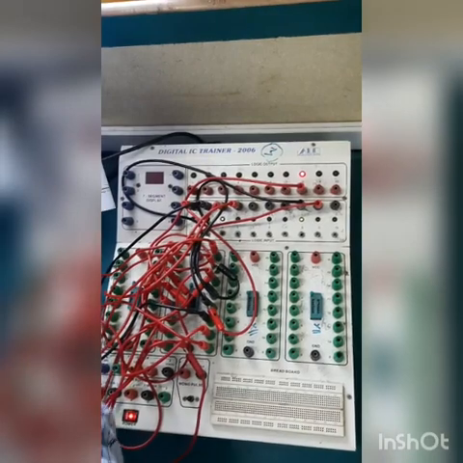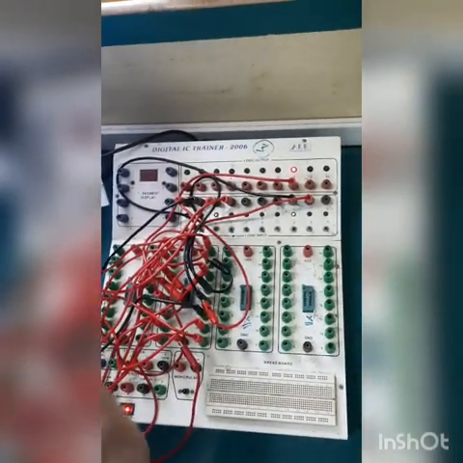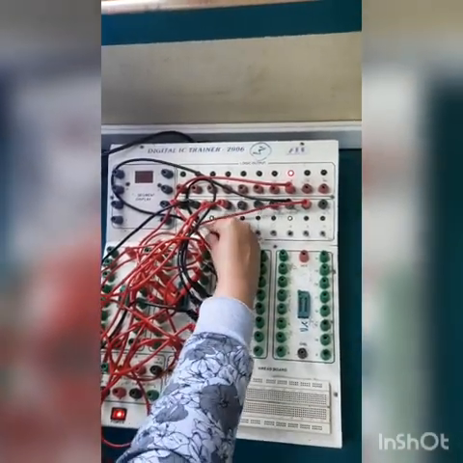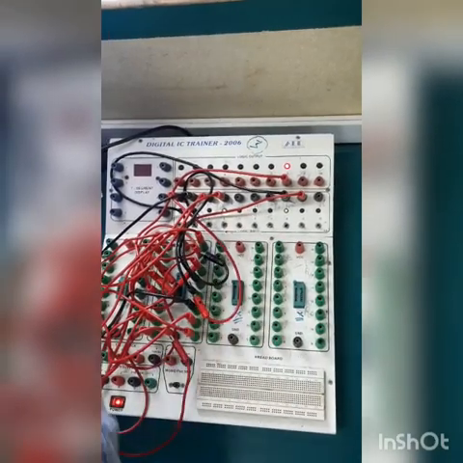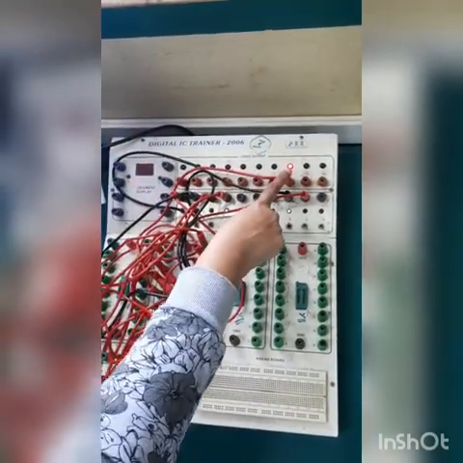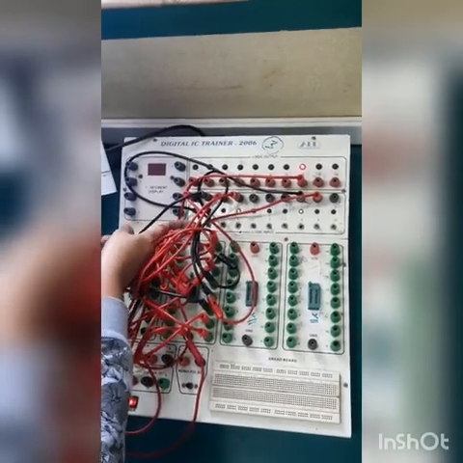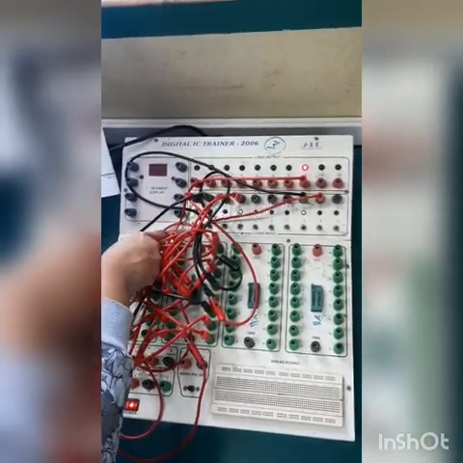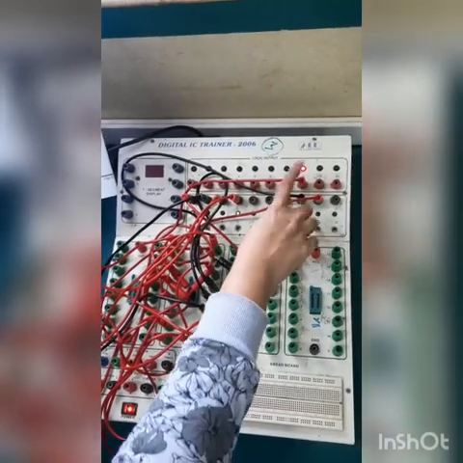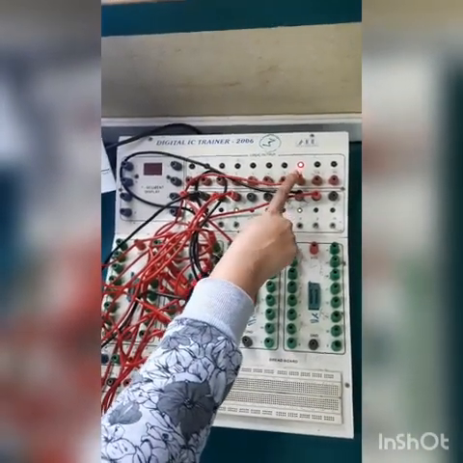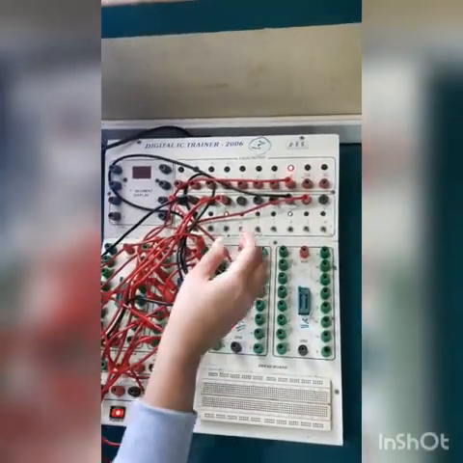And let us check for don't care. Since we have taken don't care as 1, we will see. I'll give 8 as input. It is glowing because we have taken it as 1. Okay. And 9, that is the last one, should be high, and this one should be high. MSB and LSB, they are high, so the LED is glowing.